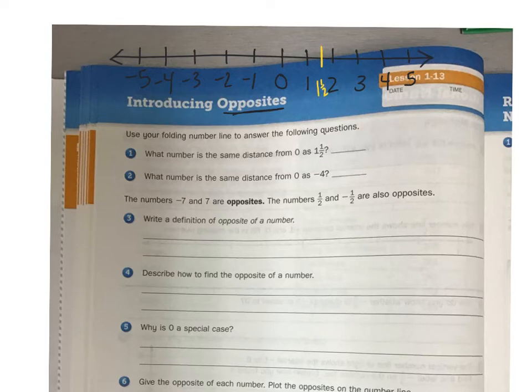So if I look, 1 and 1/2 is 1 and 1/2 units away from 0. If I wanted to go 1 and 1/2 units away from 0, the only other way is I could go in the opposite direction. So I could go here to the left, 1 and 1/2, which puts me at -1 and 1/2.